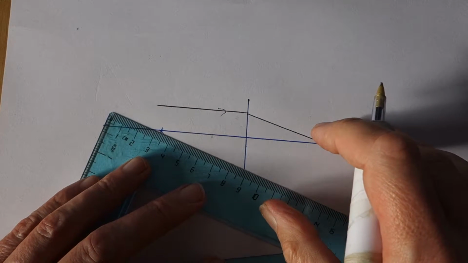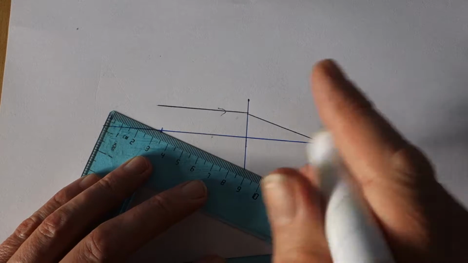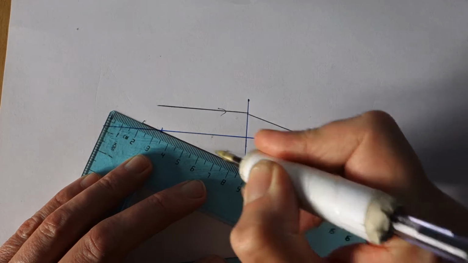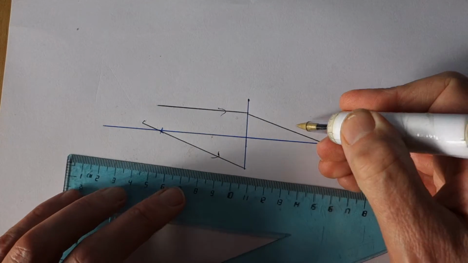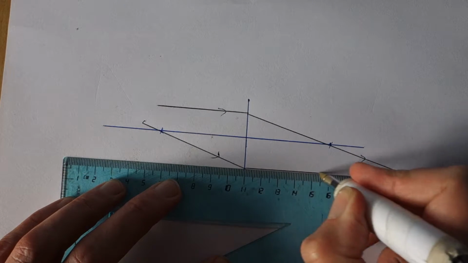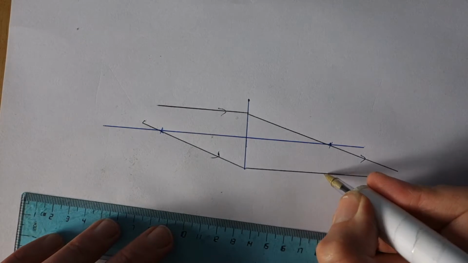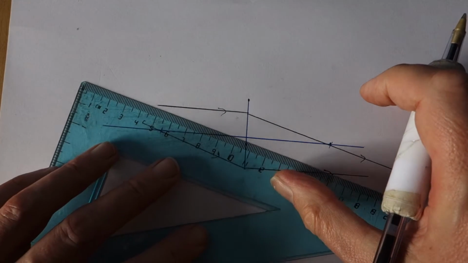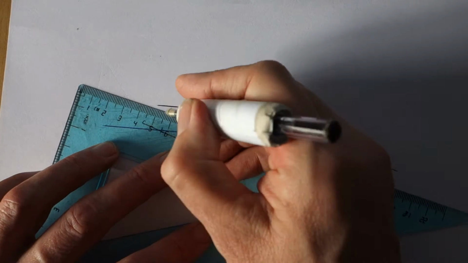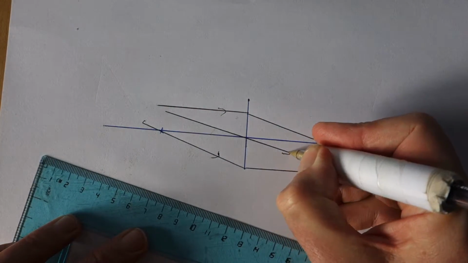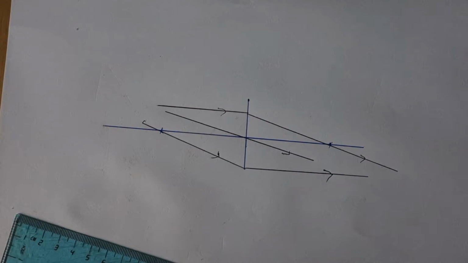Any ray that arrives at the lens having come from the principal focus will then be bent parallel to the optical axis. And using those two facts, actually I'll give you one more. Any ray travelling through the centre of the lens will carry on in a straight line. And those are the principles we're going to use to put together our ray diagram of the optical telescope.